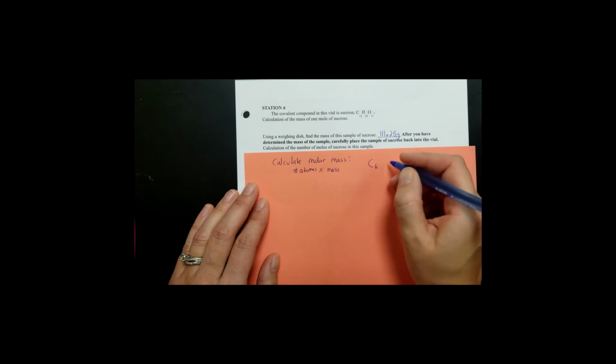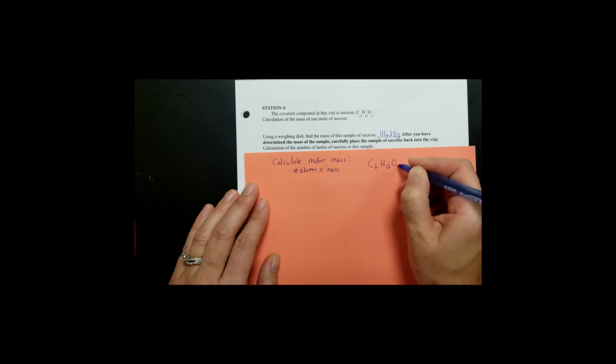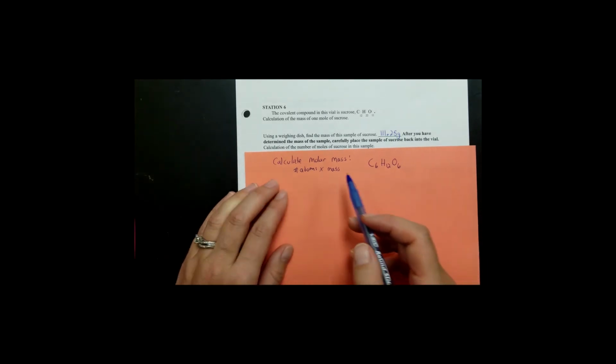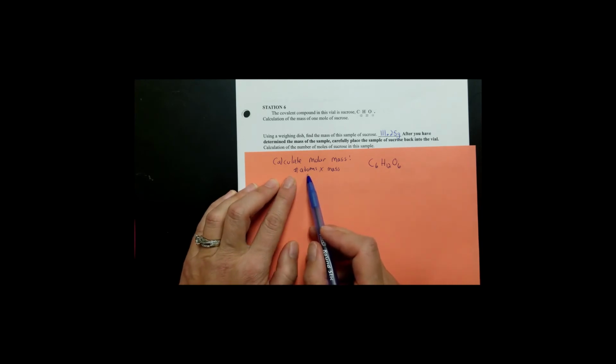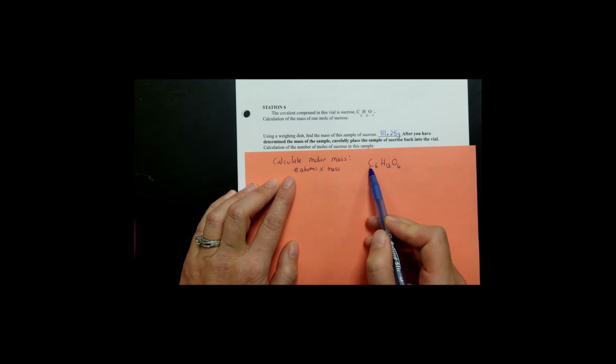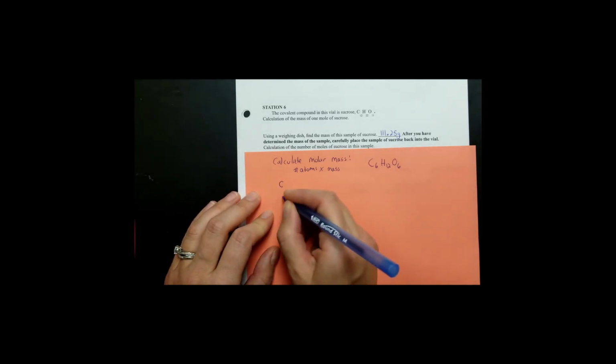Let's do C6H12O6. So how do you know how many atoms? Well, first, let's make our list of all the elements present in the compound. So we have carbon, hydrogen, oxygen. So my list: carbon, hydrogen, oxygen.